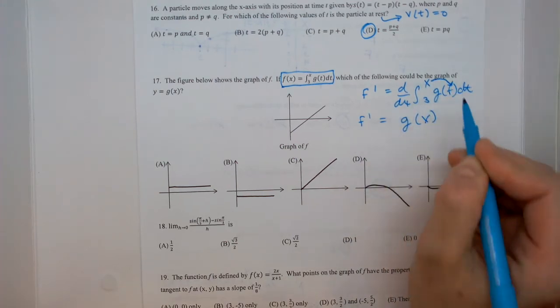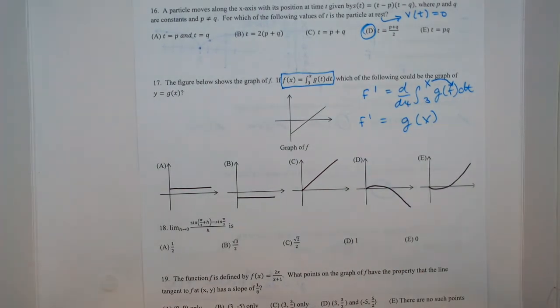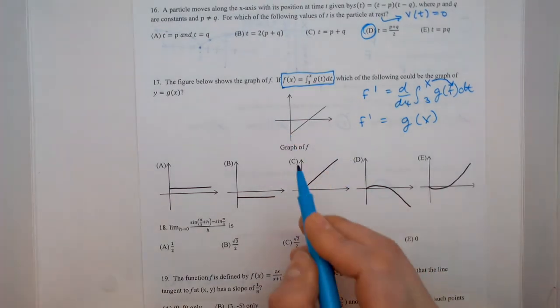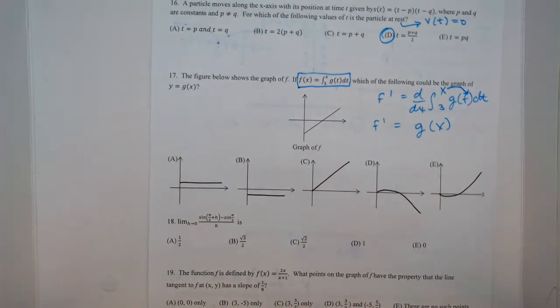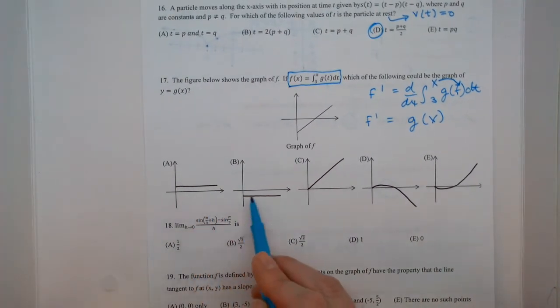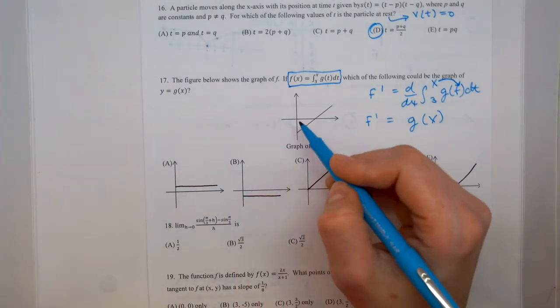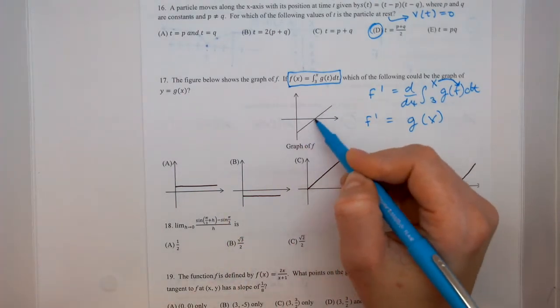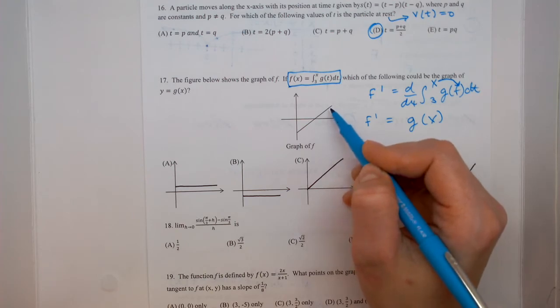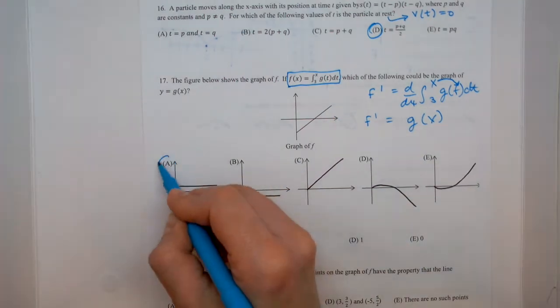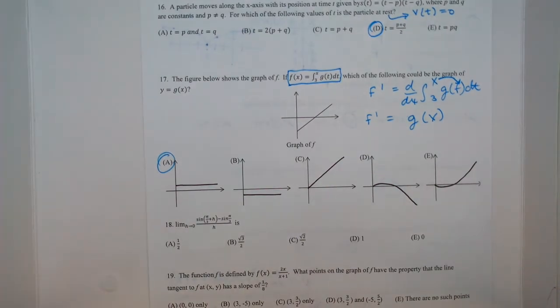Remember, you just plug in the x for t and you're done. Okay, so f prime is g of x. We're looking at the graph of f, so the slope of this graph is g. Okay, so which of these graphs could be the graph of g? Well, the slope of this graph is positive everywhere. So that means that g must have a positive y value everywhere. So answer choice A.